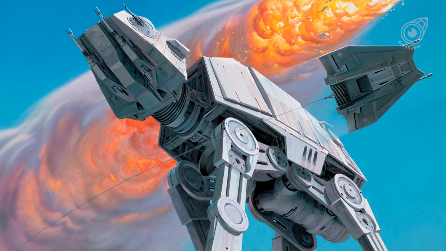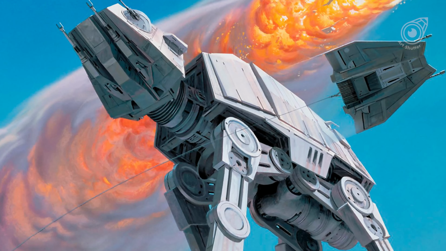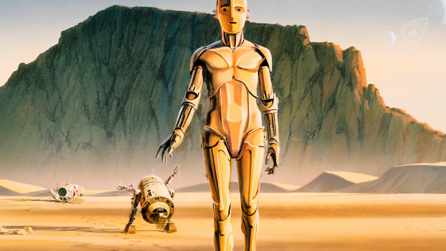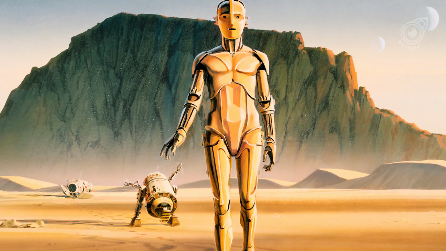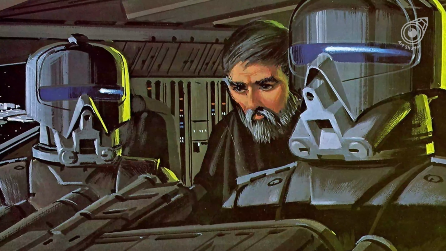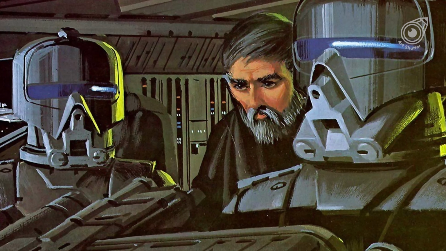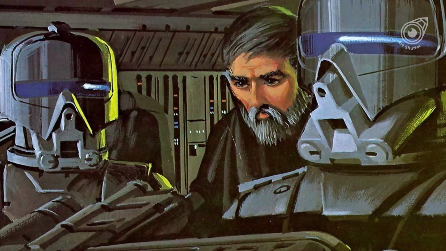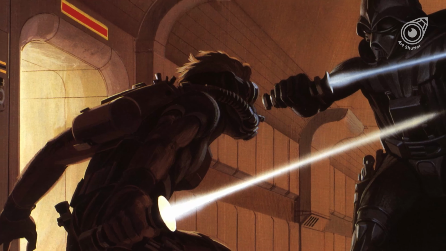Ralph McQuarrie was an American conceptual designer and illustrator. He is best known for his work as the original concept artist for the Star Wars franchise. In addition to his work on Star Wars, McQuarrie worked on a variety of other films and television projects, including Battlestar Galactica, E.T., and Cocoon.